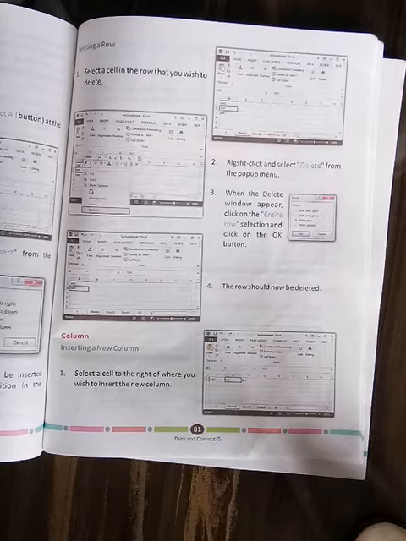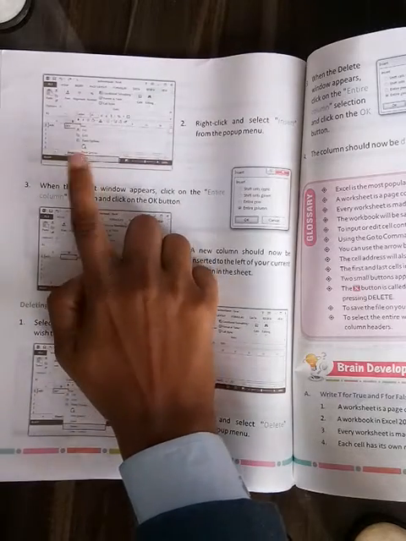Okay. Then column. Inserting a new column. You want to insert a new column in your worksheet. Okay. So how you can? Select a cell to the right of where you wish to insert the new column. Wherever you want to add a column, you can add. First you have to click the area. Then second step, right click and select Insert from the pop-up menu. Insert. Here you have to click.